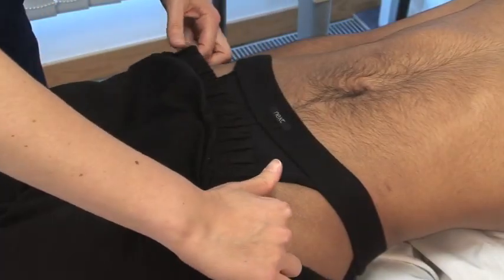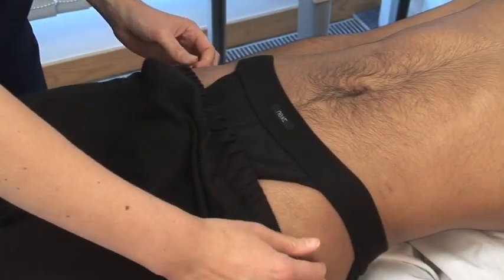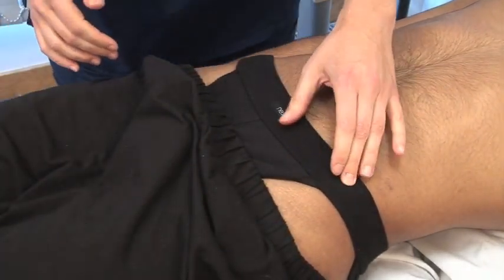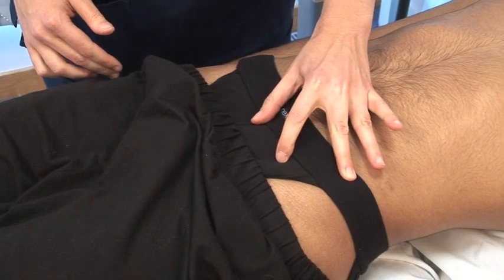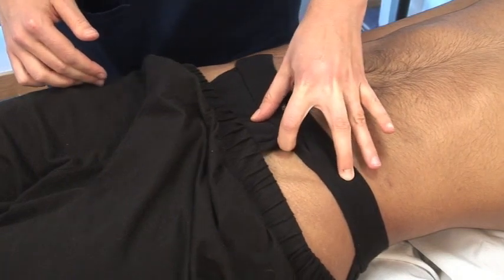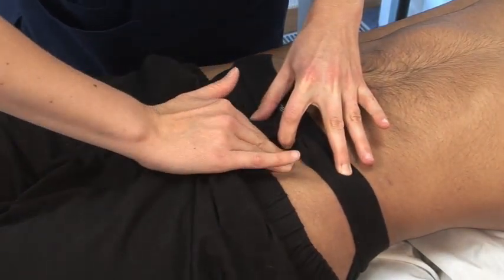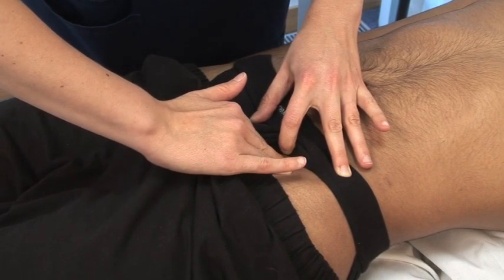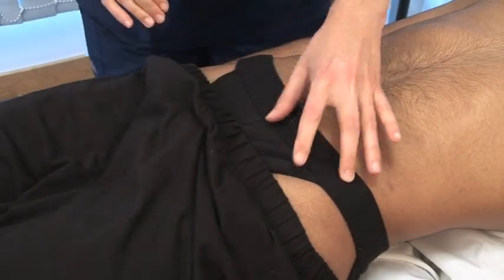Warn the patient what you're going to do. You'll find the femoral pulse just below the inguinal ligament and about halfway between the anterior superior iliac spine and the pubic tubercle. Use the pads of your extended index and middle fingers. This pulse can be difficult to feel in obese patients.